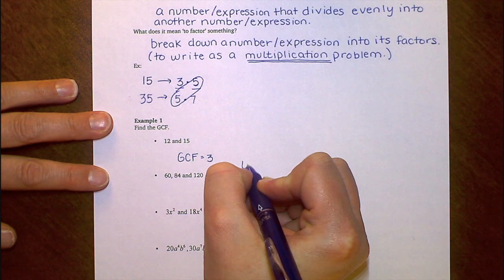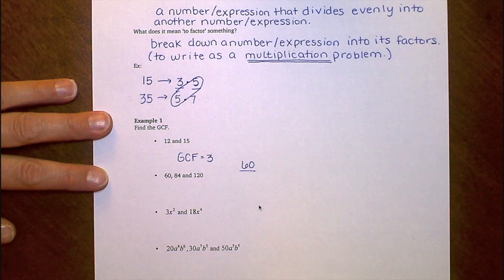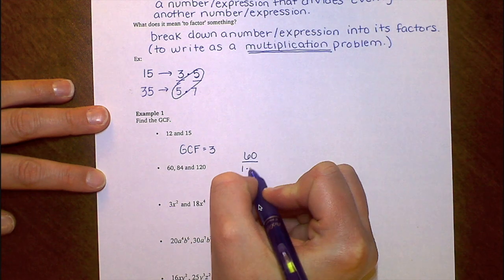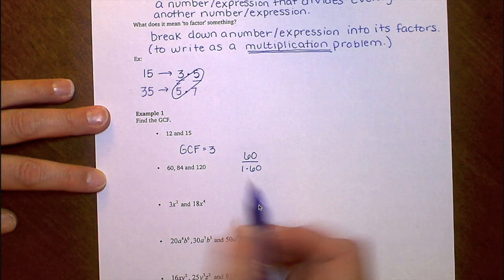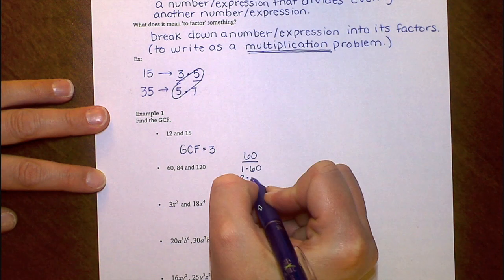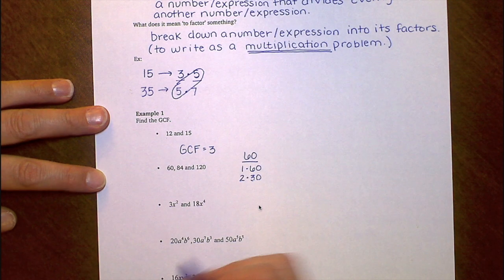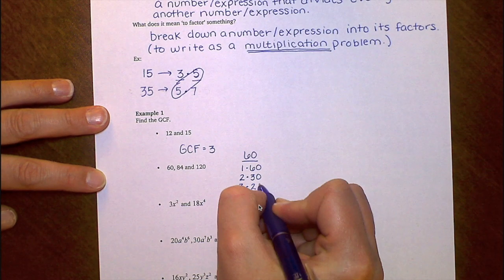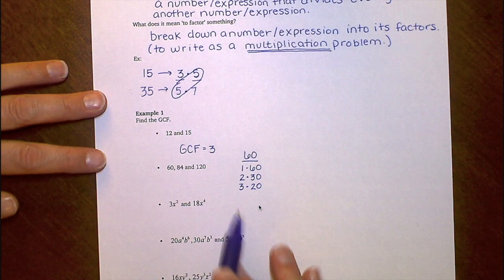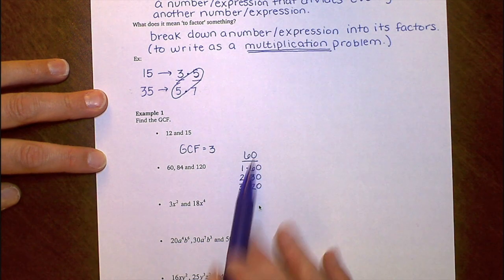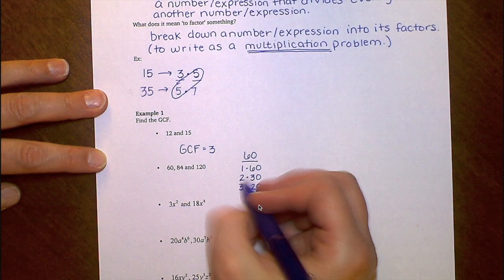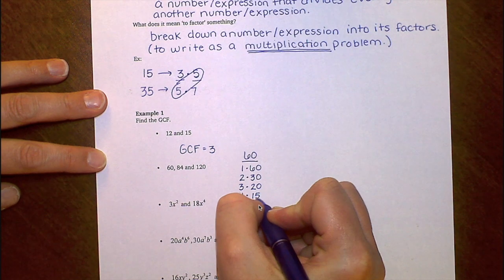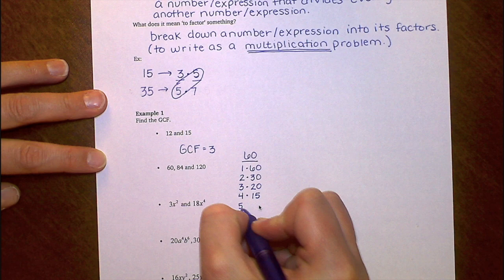I'm going to make a list of all the possible factors of 60. And there's an easy way to make that list. I'm going to start with 1. I know 1 times 60 makes 60. Then I'm going to go down the list to 2. Well, 2 times 30 makes 60. Then I go to 3. 3 times 20 makes 60. By the way, if you were stuck on any of these, you could be using your calculator and dividing, right? You could do 60 divided by 3, 60 divided by 2. Maybe 4 is a tricky one for you. 60 divided by 4 is 15. 60 divided by 5 is 12.